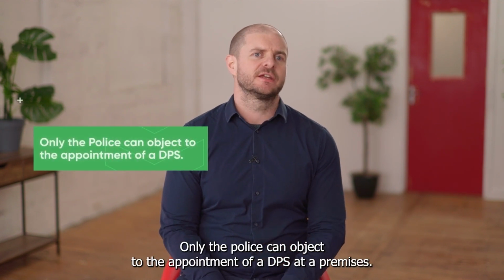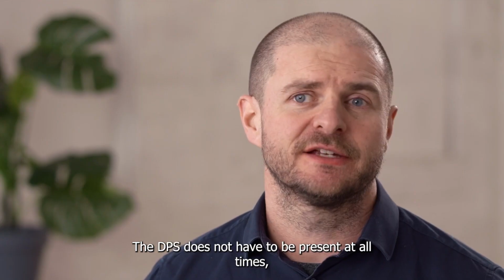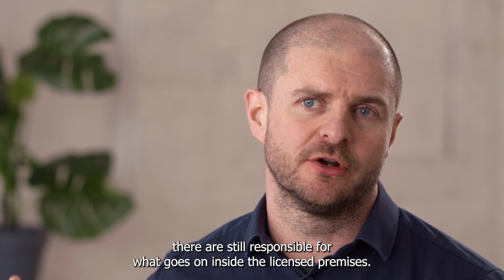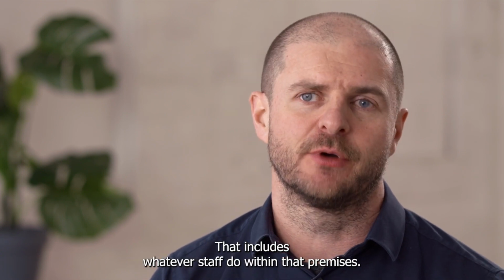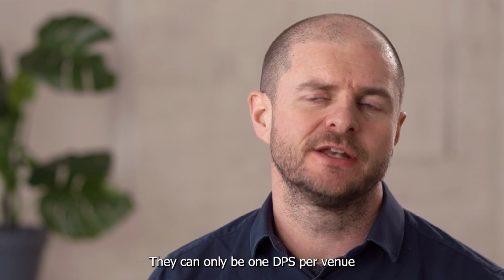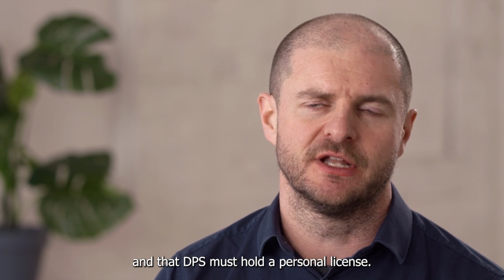Only the police can object to the appointment of a DPS at a premises. The DPS does not have to be present at all times. They're still responsible for what goes on inside the licensed premises. That includes whatever staff do within that premises. There can only be one DPS per venue, and that DPS must hold a personal license.